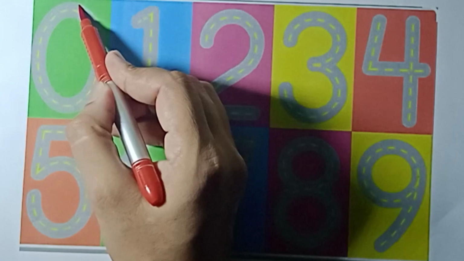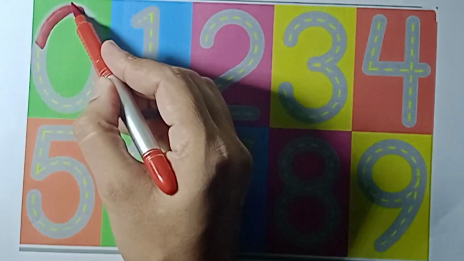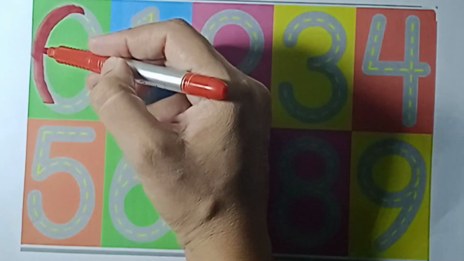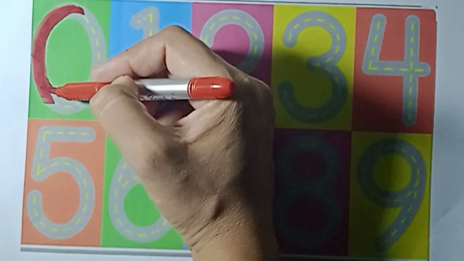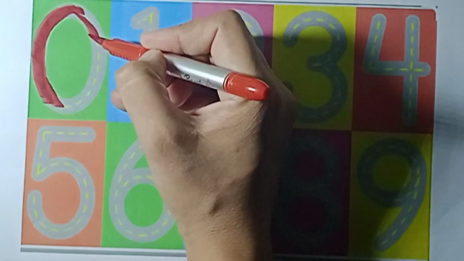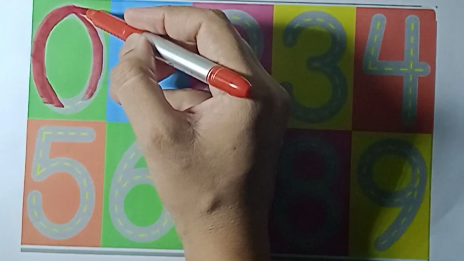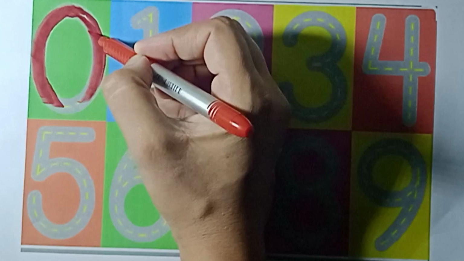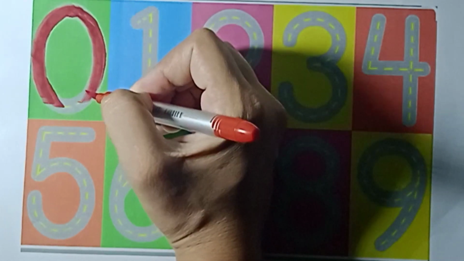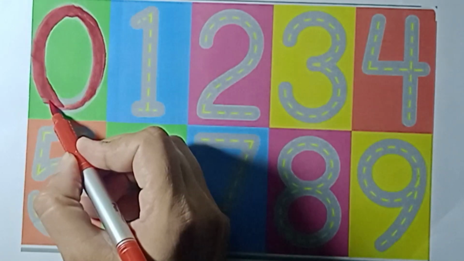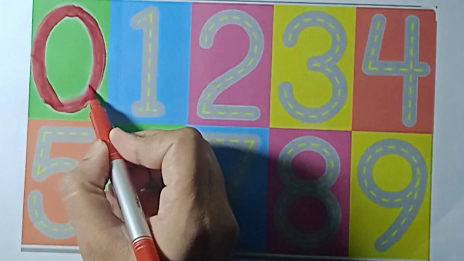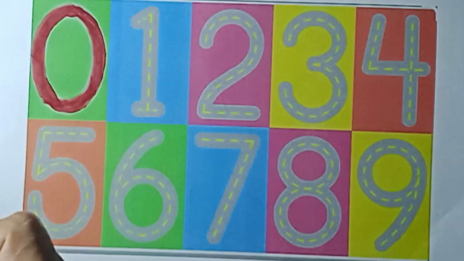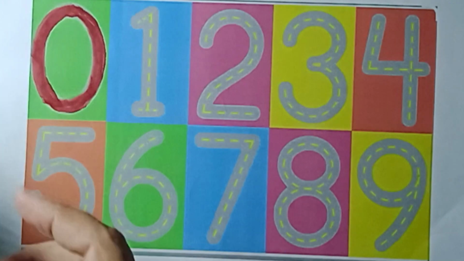Red color. 0. Repeat after me. Red color. 0. Which color is this? It's a red color. And which number is this? 0. Red color. 0. Very good.